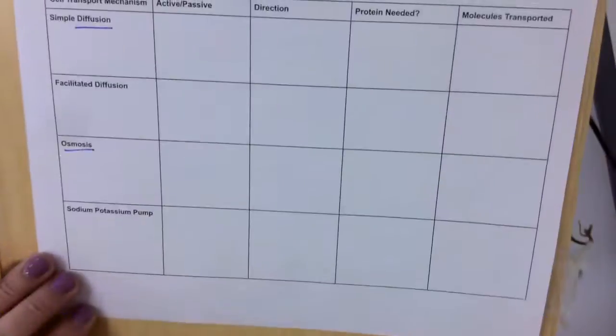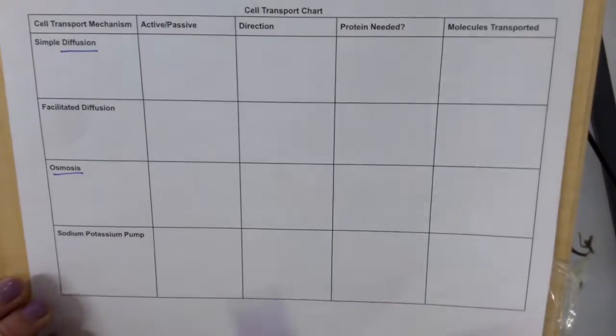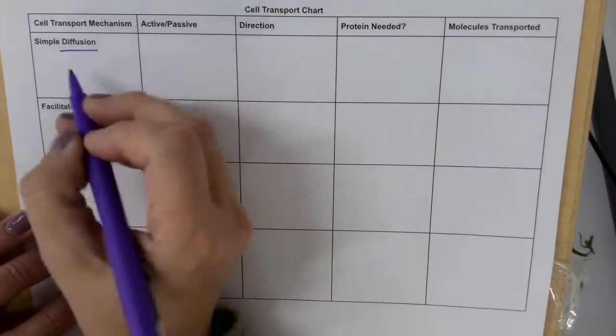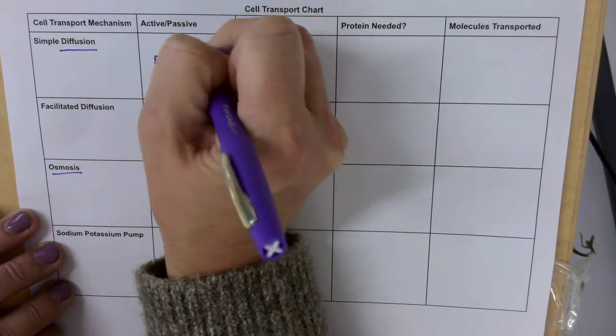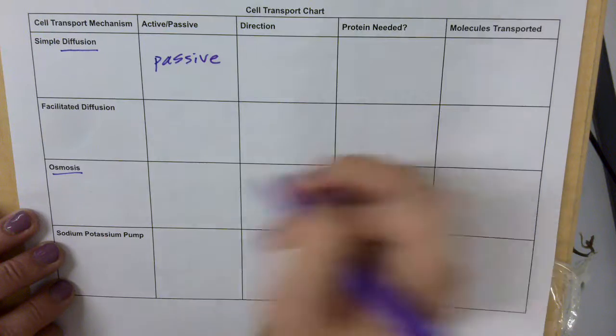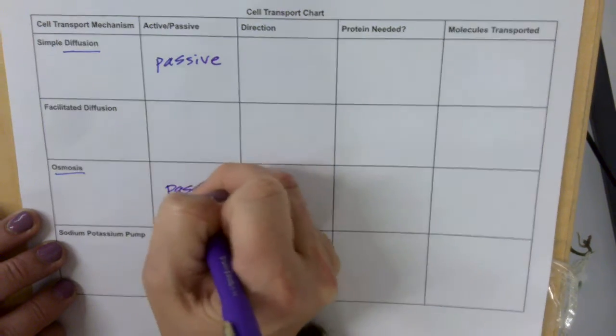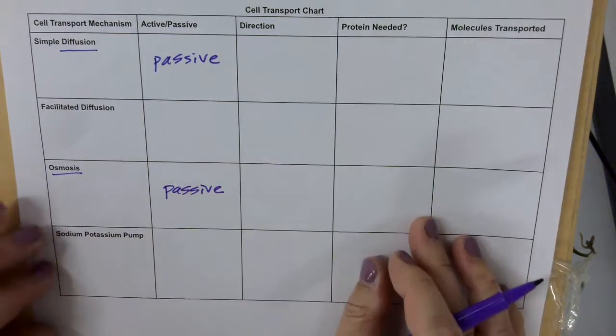So what I'm going to do now is just simply fill out this chart. You all have that chart as well, and so you can kind of follow along, okay? Again, this is just a nice little review so that we definitely know the expectations on the test. So again, simple diffusion, this is passive. Remember, it does not require energy. Same with osmosis. It is passive, okay?